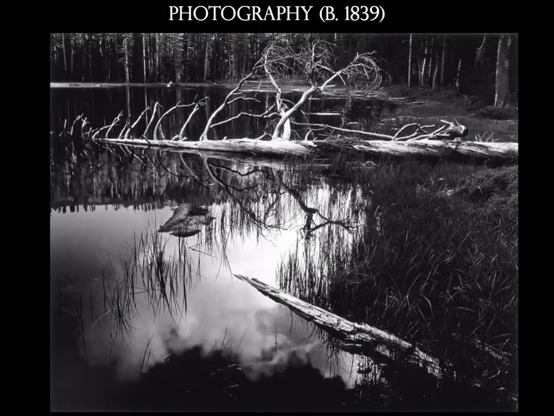Our lecture today is going to be on the exciting medium of photography. Now, photography is so different compared to other mediums because for the first time we have a medium that we can definitely say has a birthday.